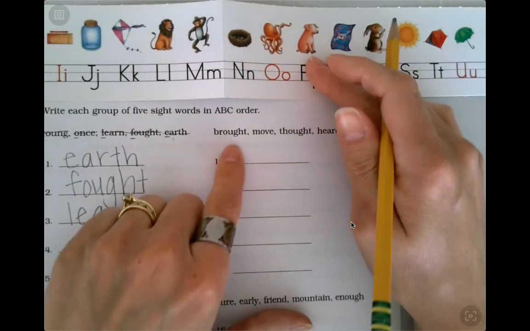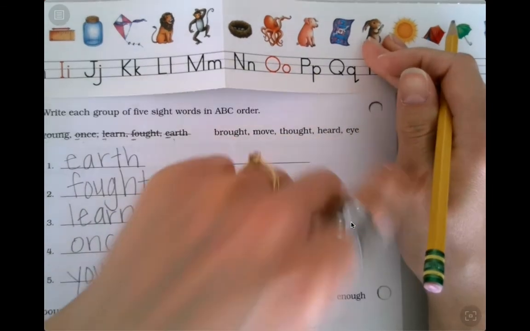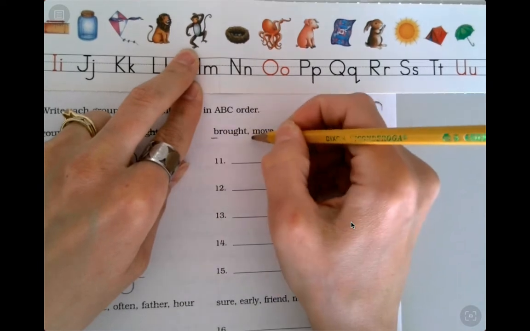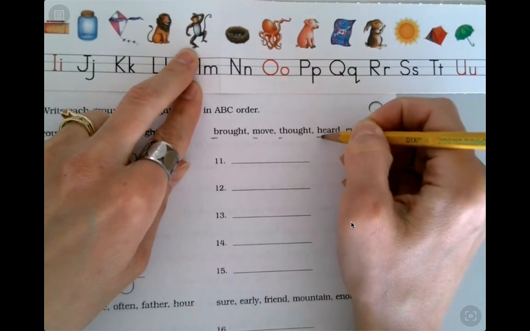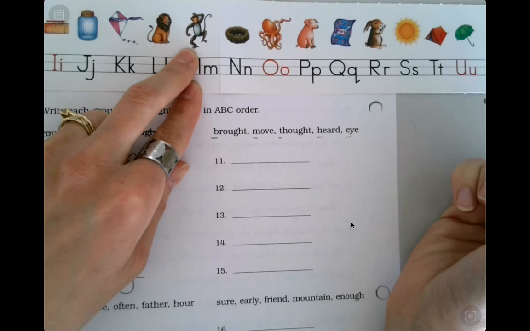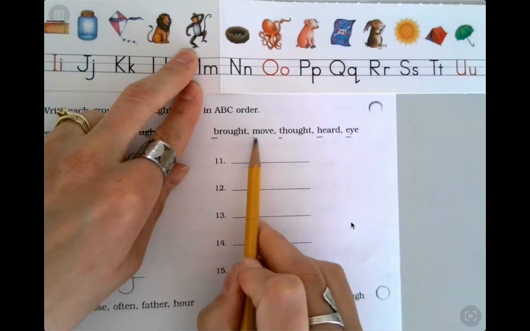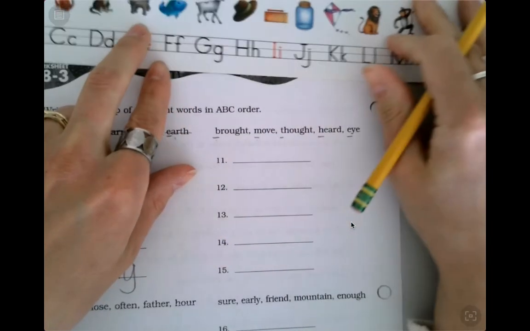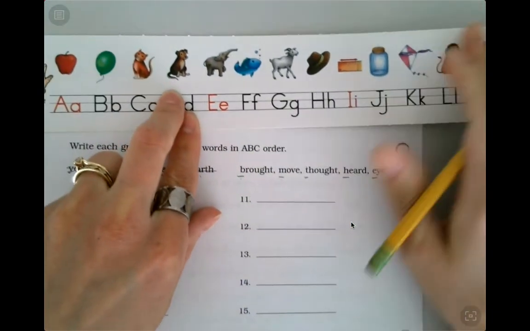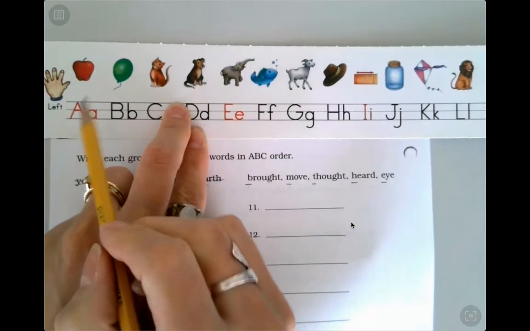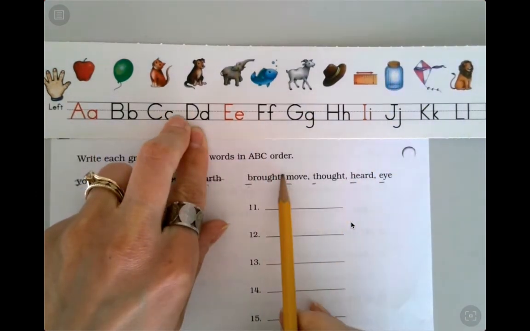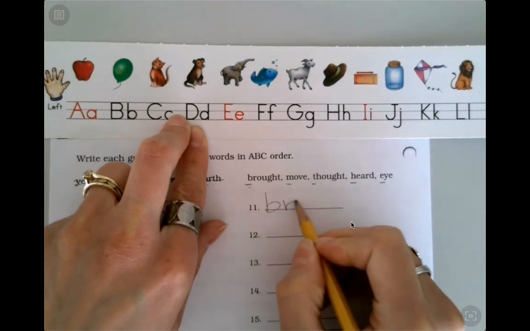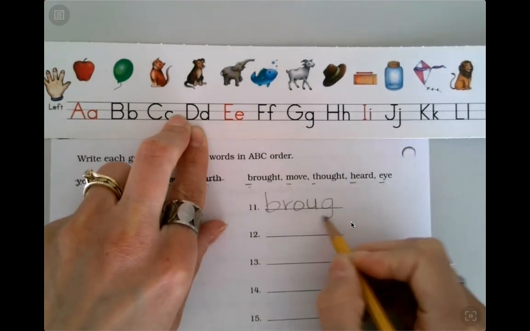It says brought, move, thought, heard, I. Okay, underline each first letter of each word. Okay, so you should have B, M, T, H, and E. Okay, which letter, which word is closest to A? That B is real close to A. It's B, brought. So you're going to write brought.